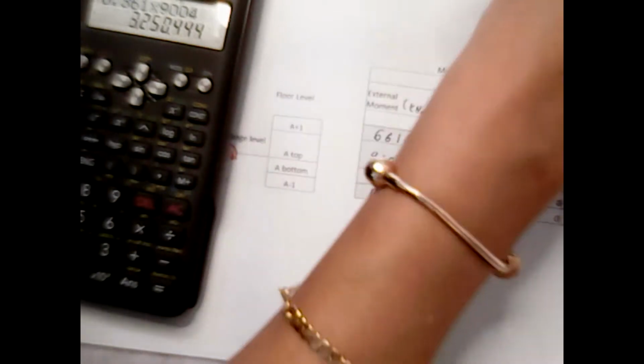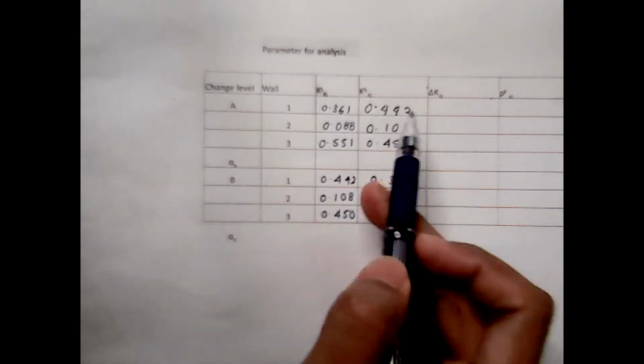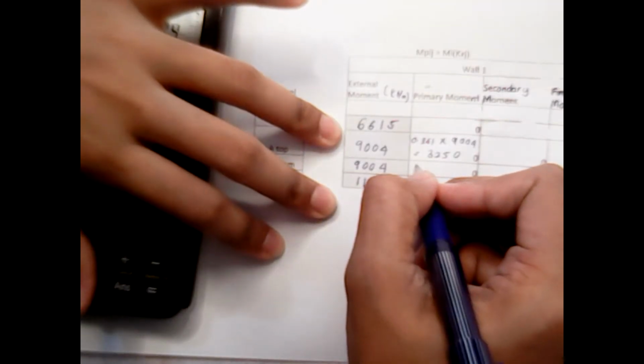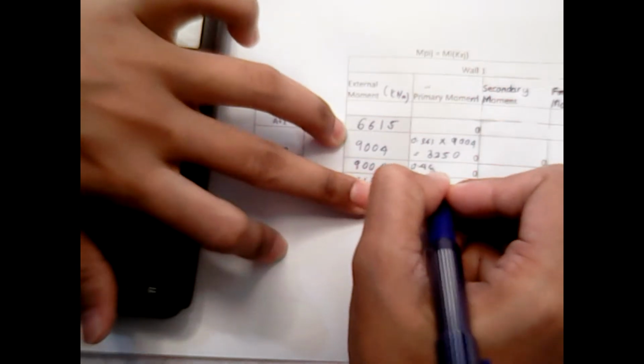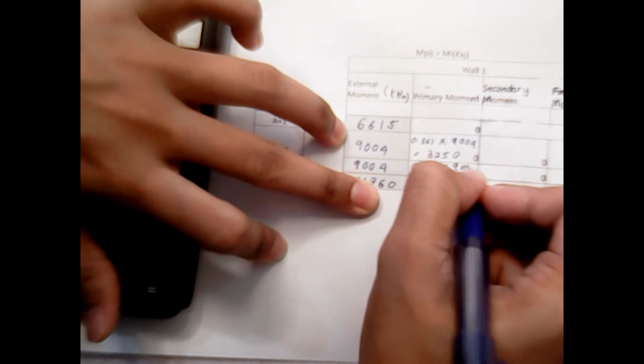So now your primary moment distributed just above the interchange level is 3250. And how about the bottom? The factor you have here is 0.442, so you calculate 0.442 times 9004. What did you get?